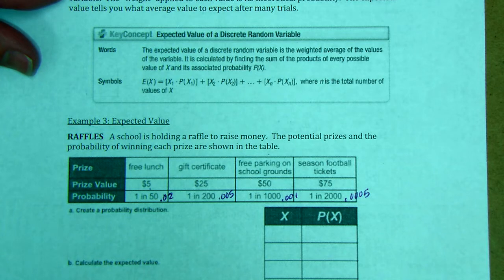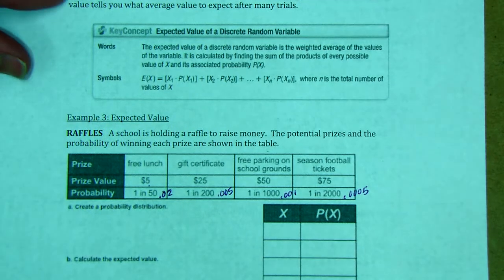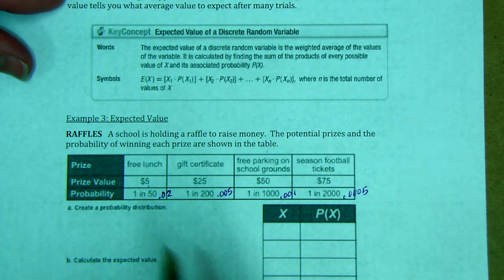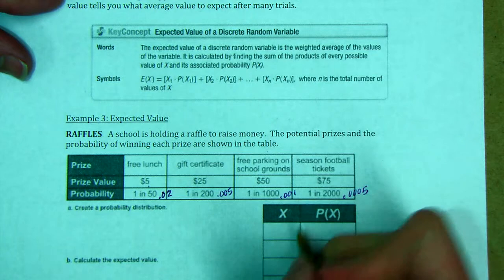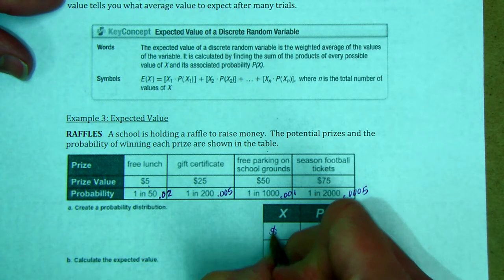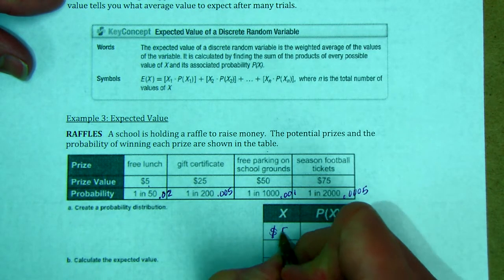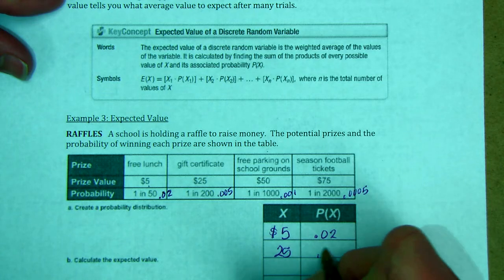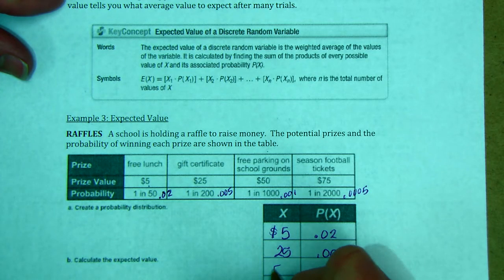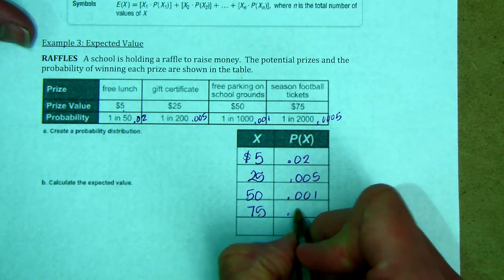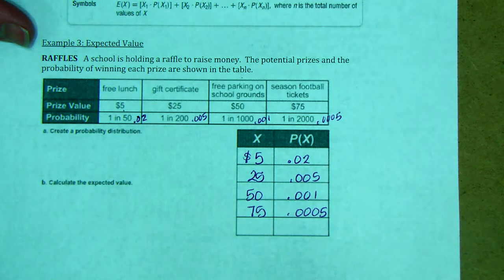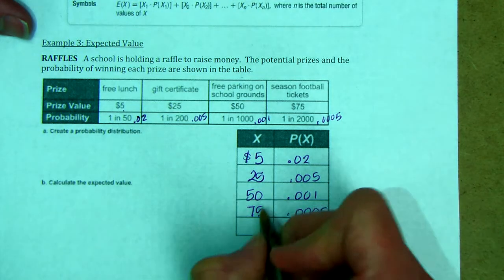So a $5 prize is 0.02. A $25 prize, 0.005. A $50 prize, 0.001. A $75 prize is 0.0005. So why is the extra one there? The extra one is there because if you don't win the 5 or the 25 or the 50 or the 75, which is pretty likely, you're going to win nothing.